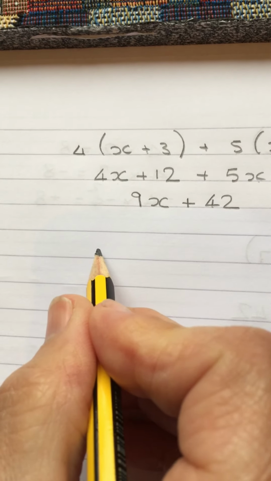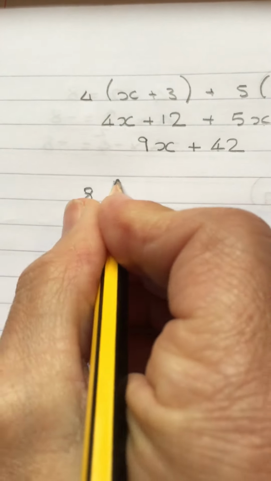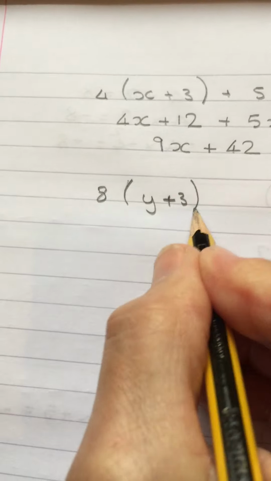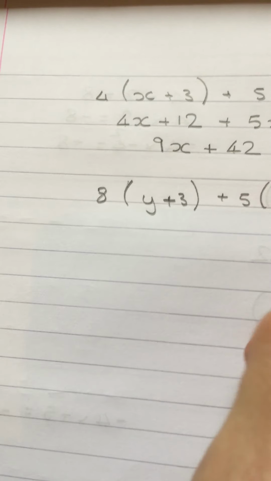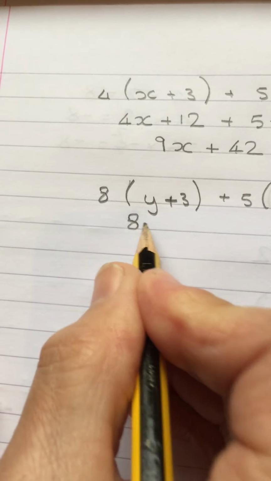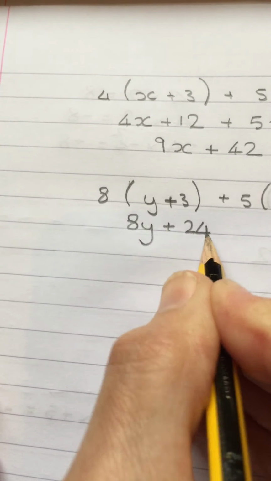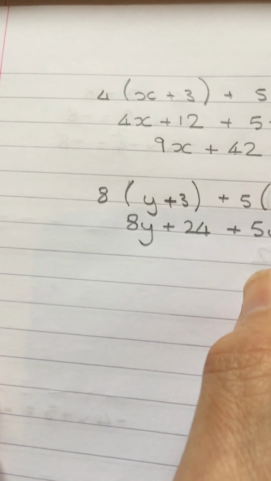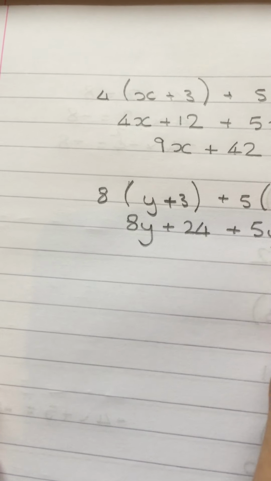So we're going to have 8y plus 3, that's a positive there, plus 5y minus 3. So that one's a little bit harder because it's got a negative in there. So we multiply this together, so we end up with 8y, 3 8s, 24. You happy with that? Plus 5 times y is 5y. And then here we've got 5 times minus 3, so that's going to be minus 15.